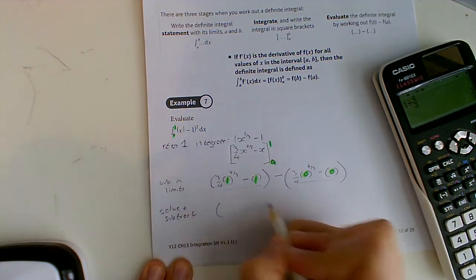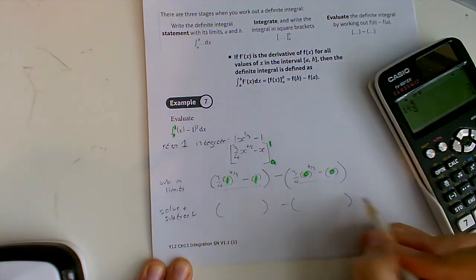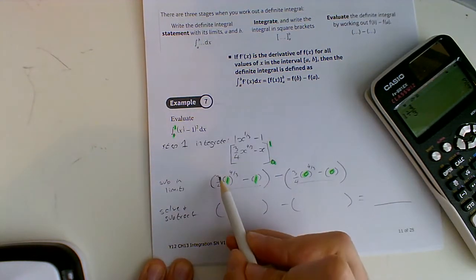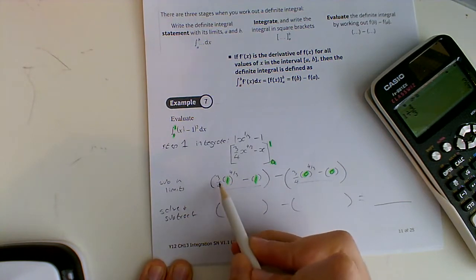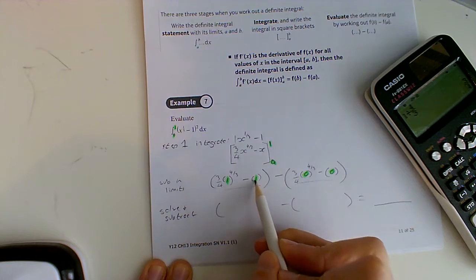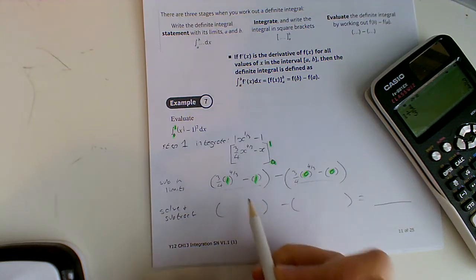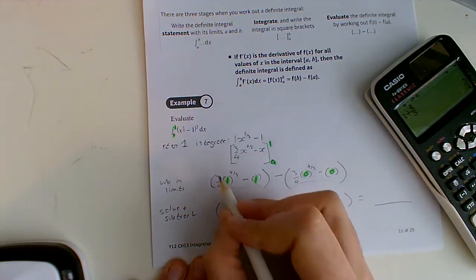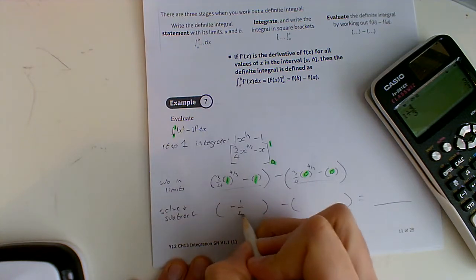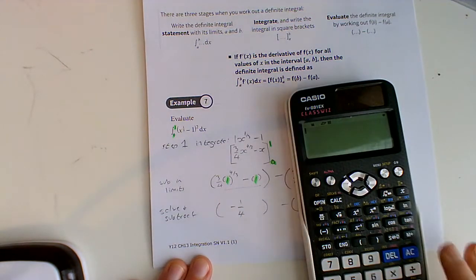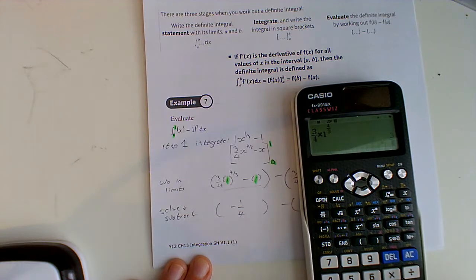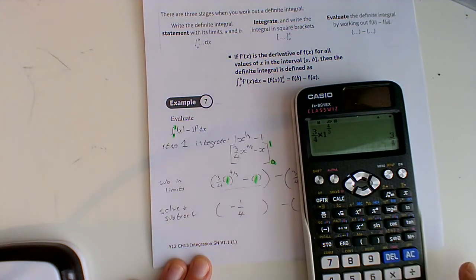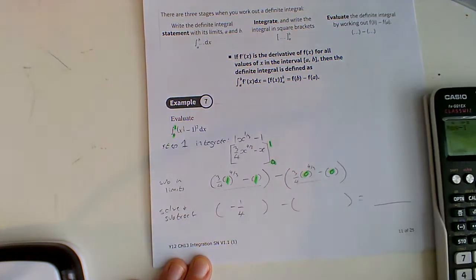Okay, so let's figure out this bracket, figure out that bracket, and then we'll write our answer over here. So 1 to the power 4 over 3 is just 1. So that's 3/4 minus 1, which is minus 1/4. Again, do that on your calculator if you need to. 3/4 times 1 to the power 4 over 3 is just 3/4. Take away 1 is minus 1/4.